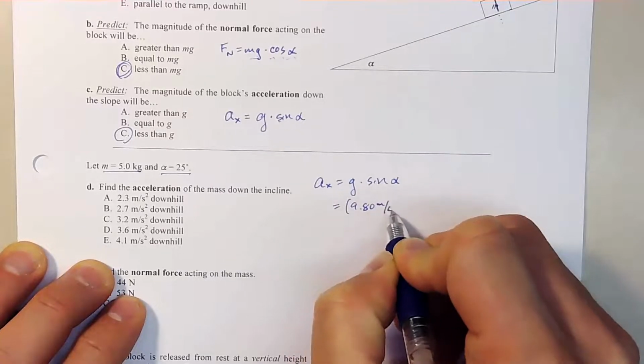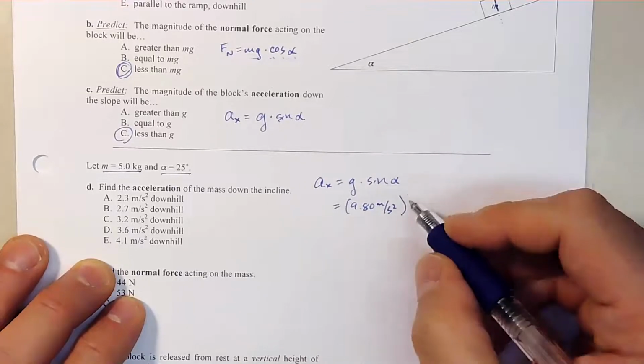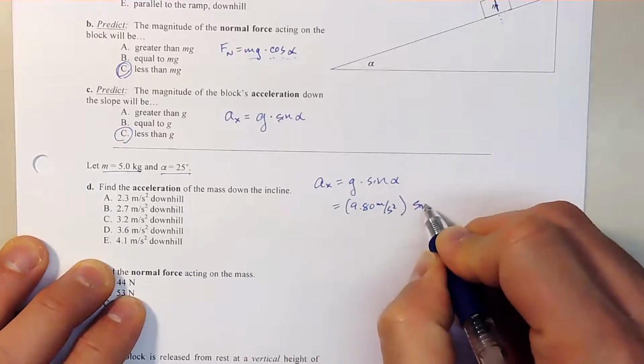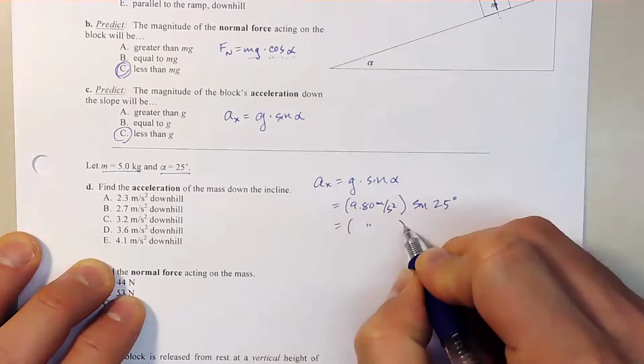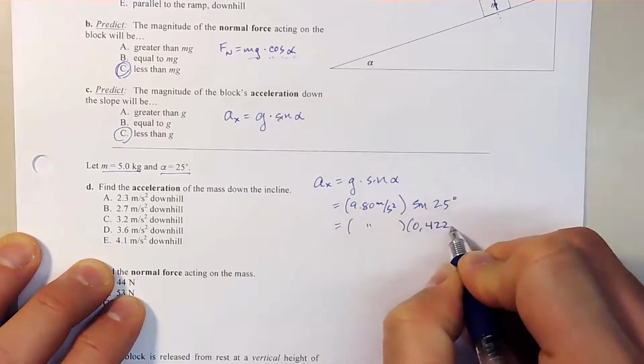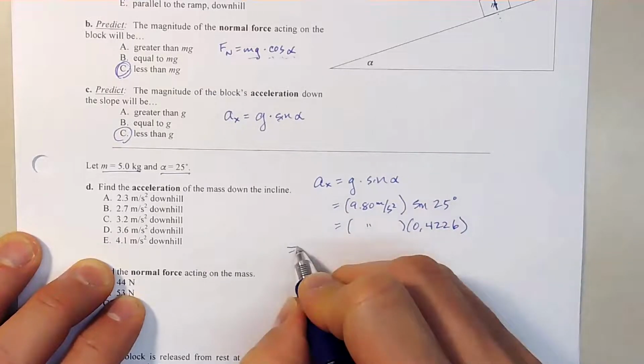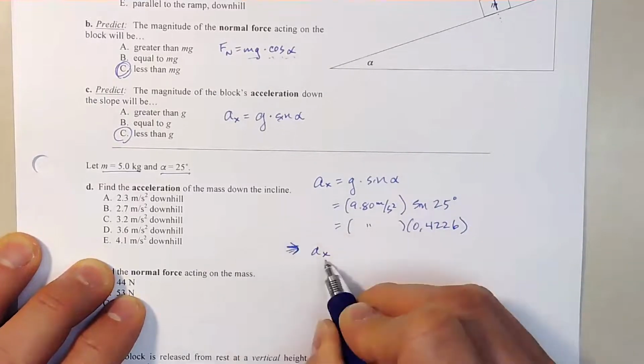This is 9.8 meters per second squared. And I asked my calculator what sine of 25 degrees is, and it turns out that that's about 0.4226. And that means that the acceleration has a downhill component.